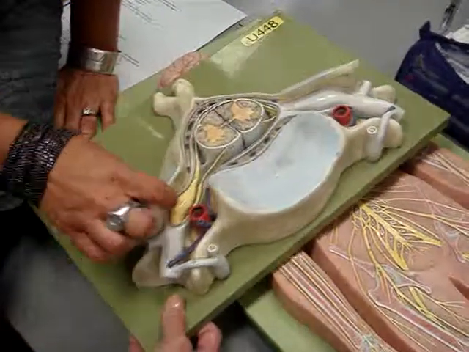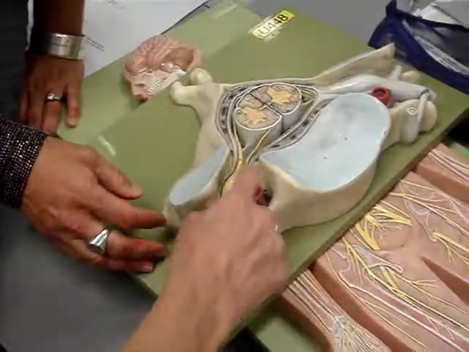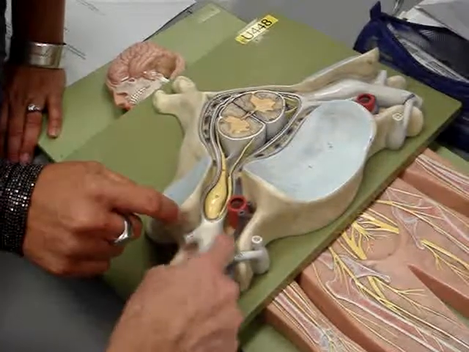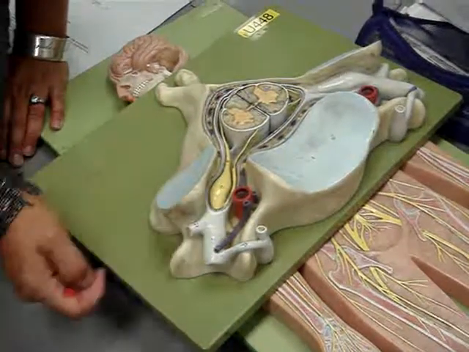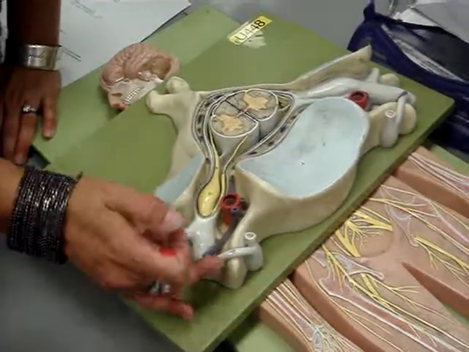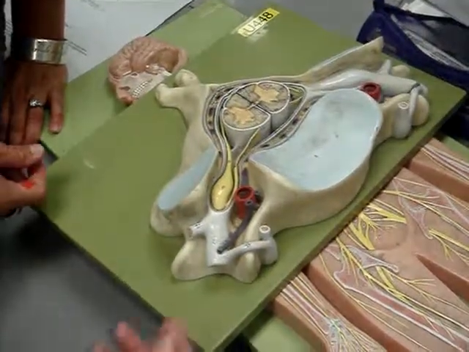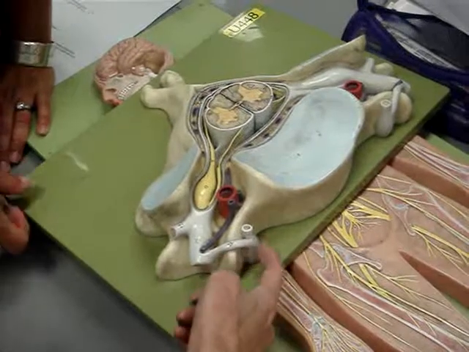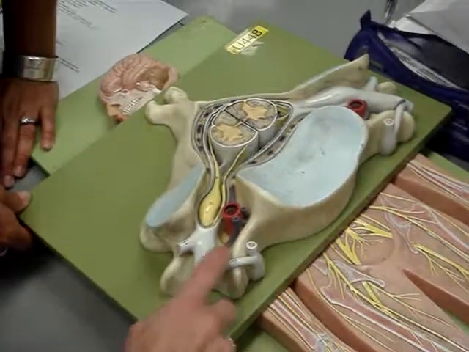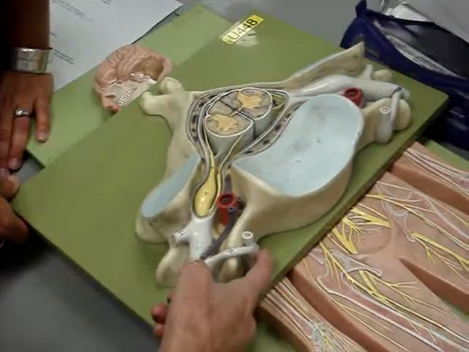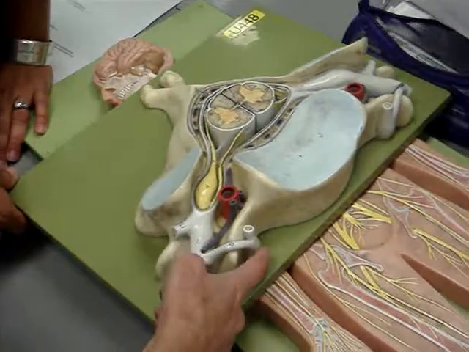Unipolar neurons have their cell bodies here. So they come together here, and that's the spinal nerve. Okay, and this is a ramus, the gray ramus communicans, for the sympathetic neurons. It's part of the sympathetic trunk.